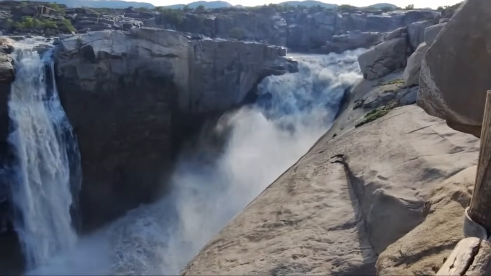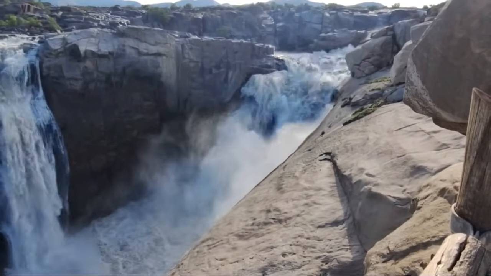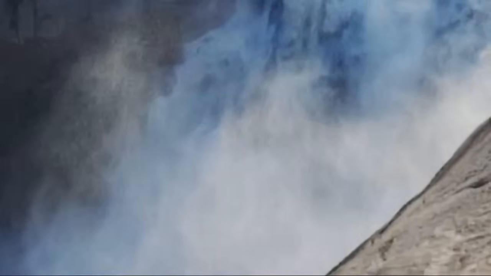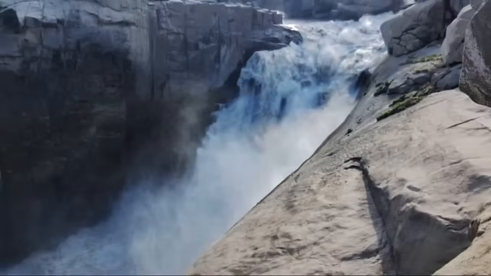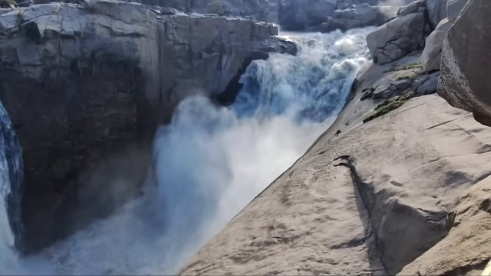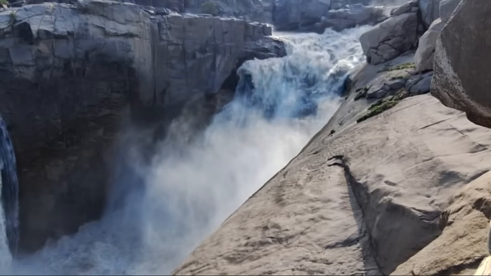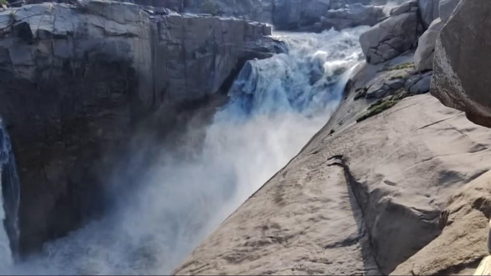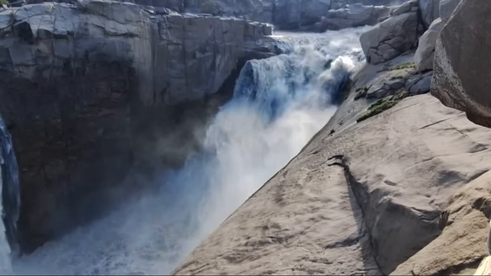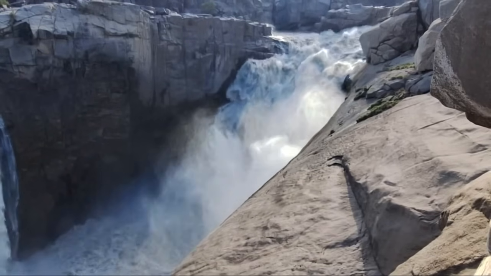Let's see if I can get the lighting for the waterfall itself better. If I reduce... currently unable to change settings.